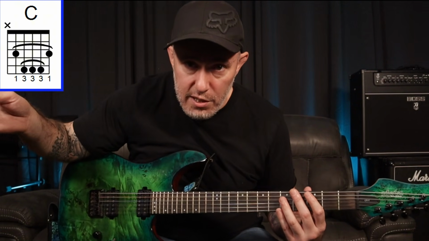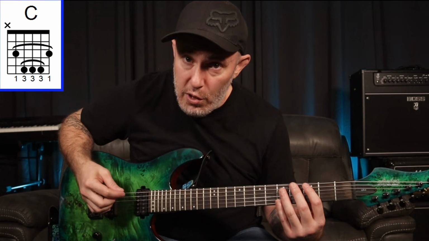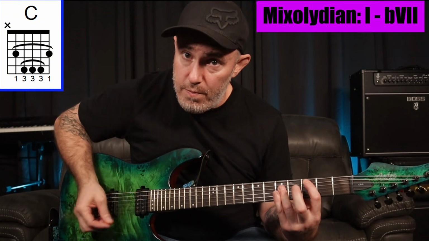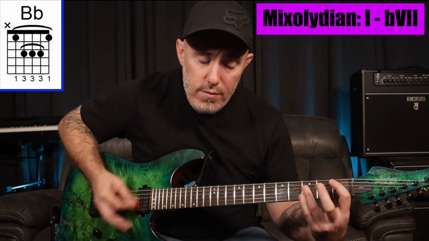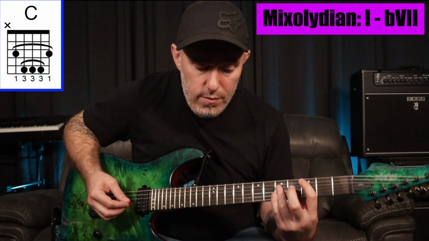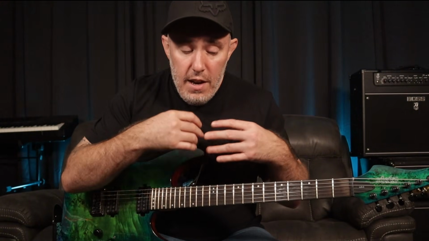How do we make that Mixolydian as opposed to Ionian or Lydian? You put a major chord in that's a whole step lower than it. So that's the 1 flat 7 combination where both chords are major chords. And then you solo over top of that using the C Mixolydian scale. If you don't know what the C Mixolydian scale is, you can always think in terms of parent major.